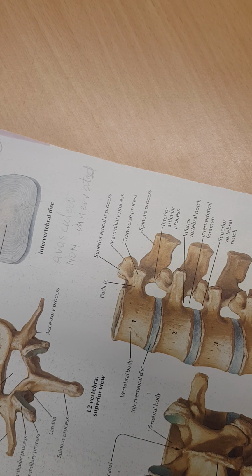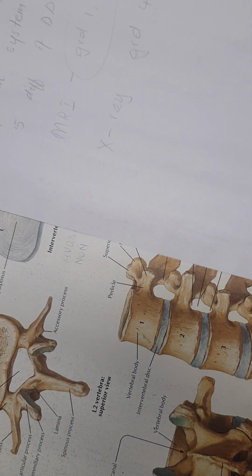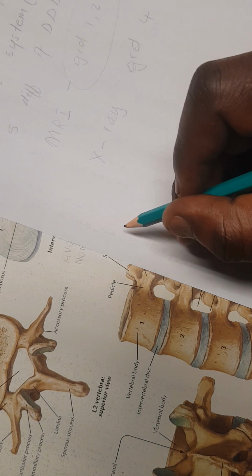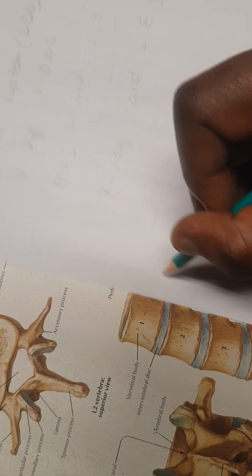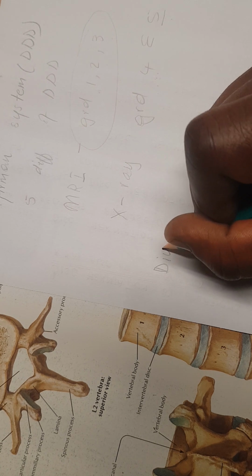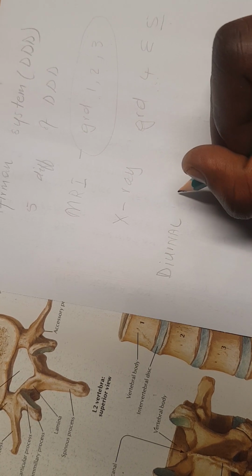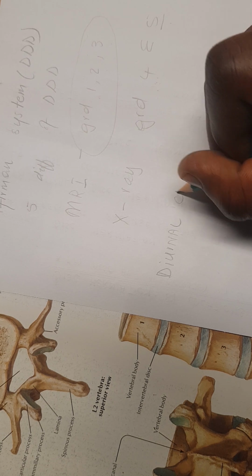Now, we need to follow up one of the theories that explain this diffusion. One of the theories is called diurnal change.